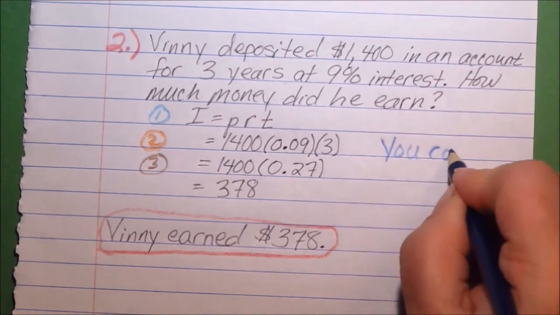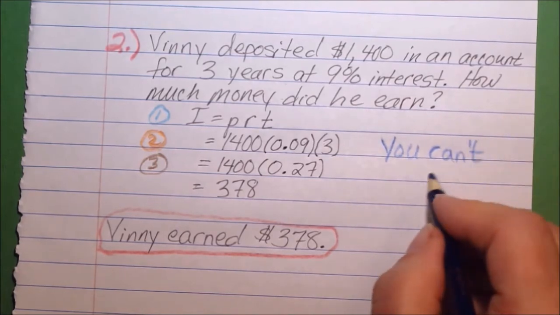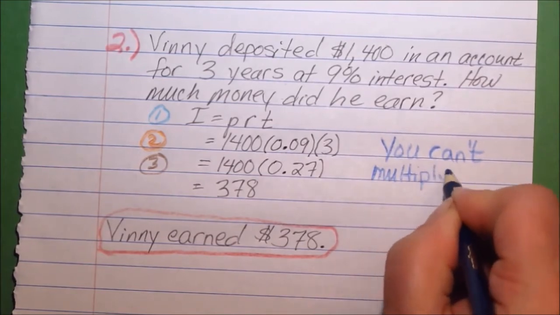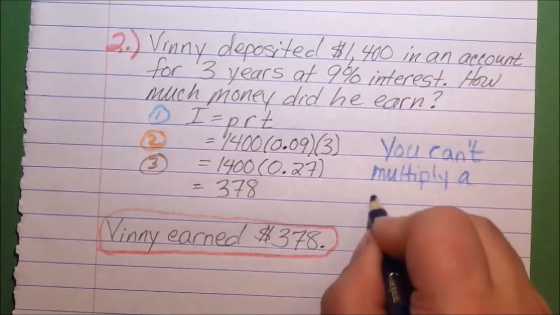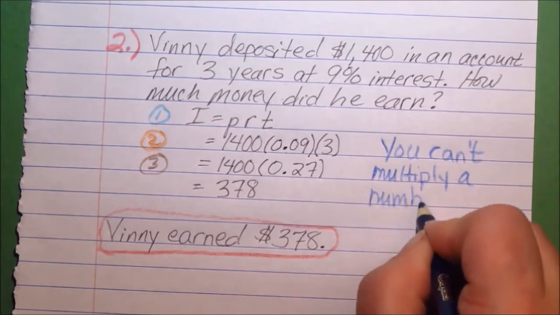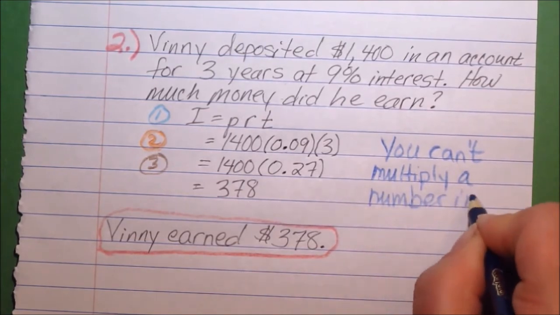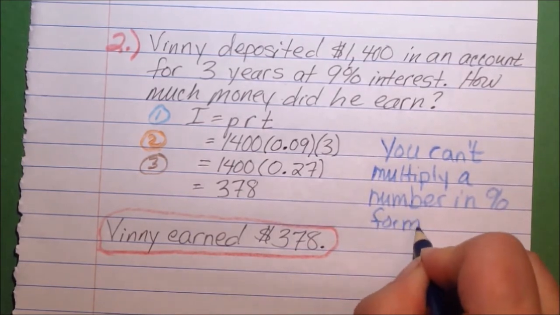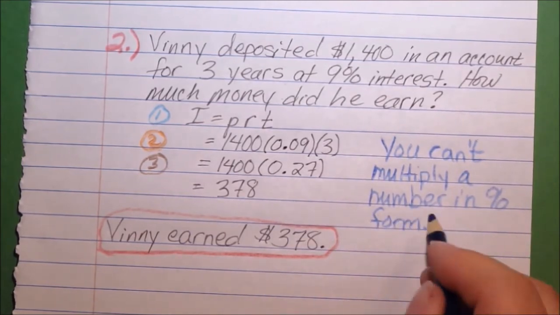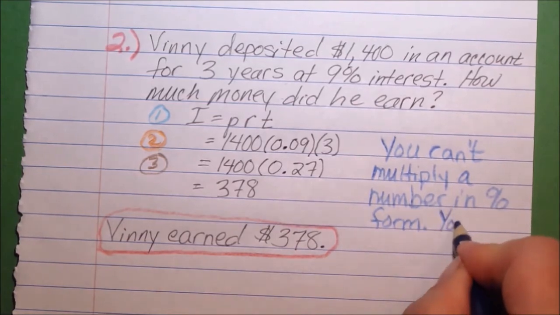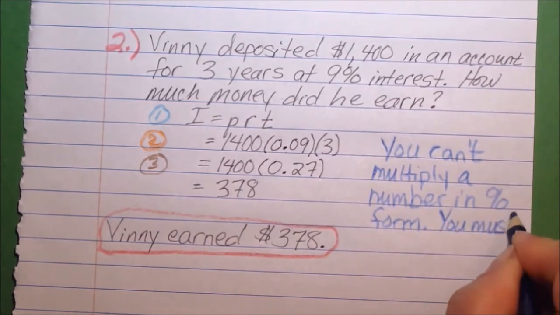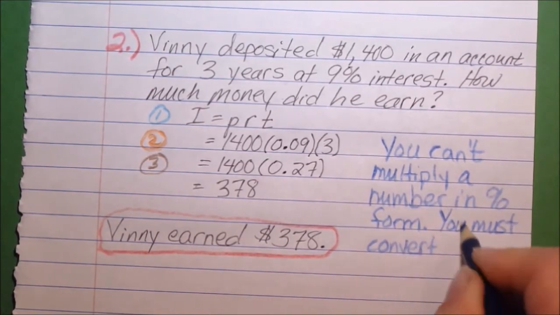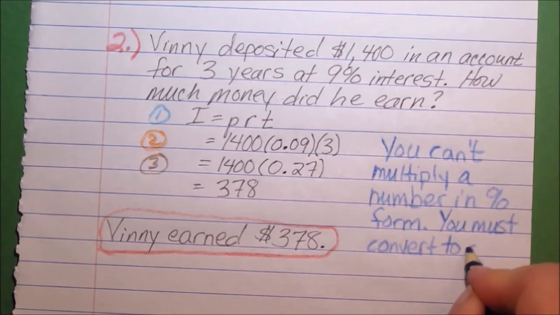You can't multiply a number in percent form. You must convert to decimal.